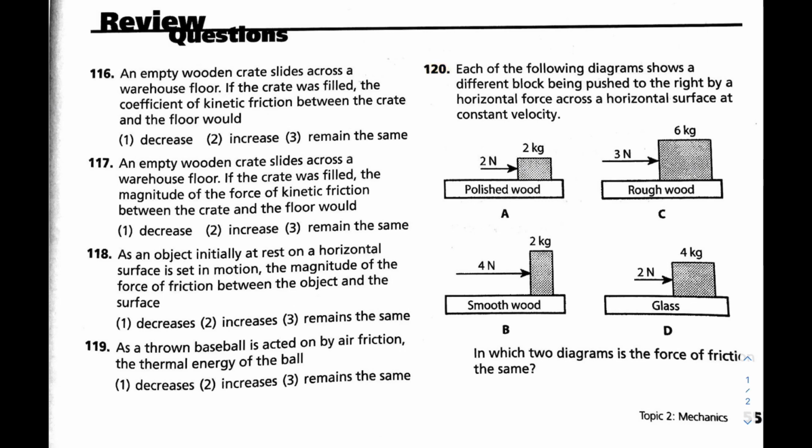Number 120. This question eluded a lot of people, and I think partly because you feel like, I just don't have enough information. I don't know what any of these blocks are made out of. And if I don't know what they're made out of, how can I determine which two have the same force of friction? And this really just comes down to this one part of the question right here.